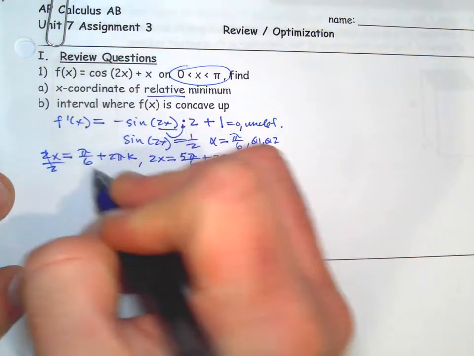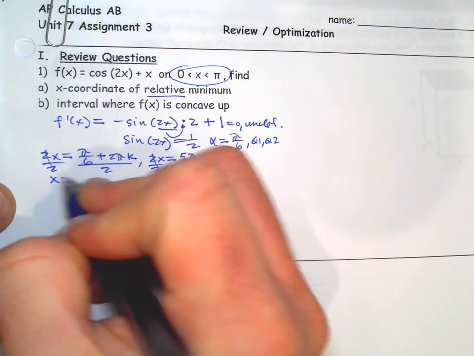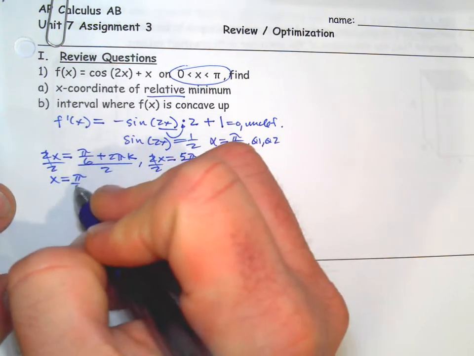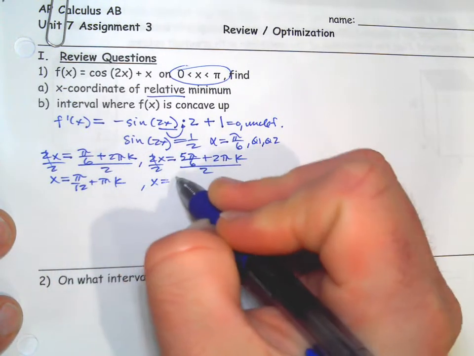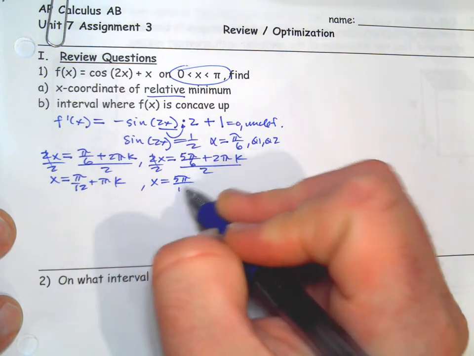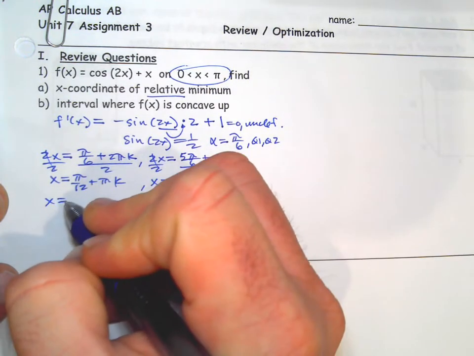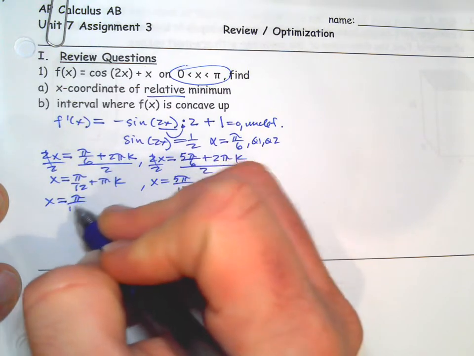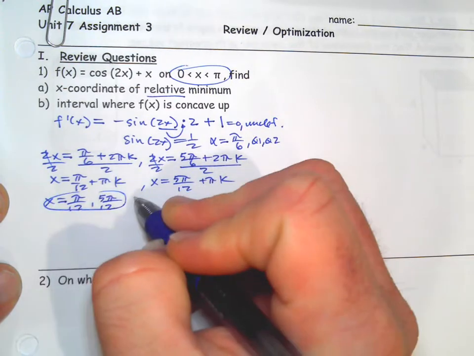Divided by 2. So x equals pi over 12 plus pi k, and x equals 5 pi over 12 plus pi k. We want the values between 0 and pi only. So pi over 12 and 5 pi over 12. These are your critical points.